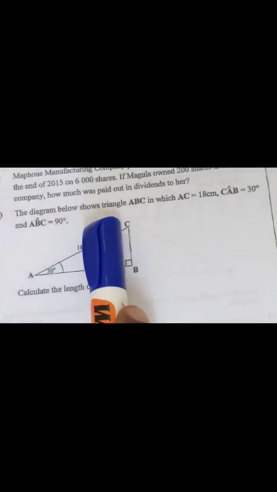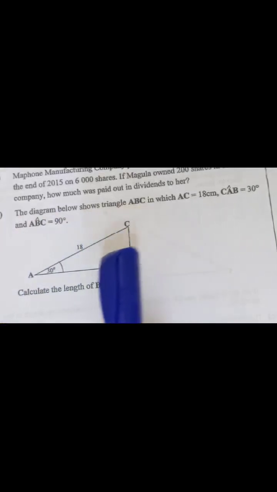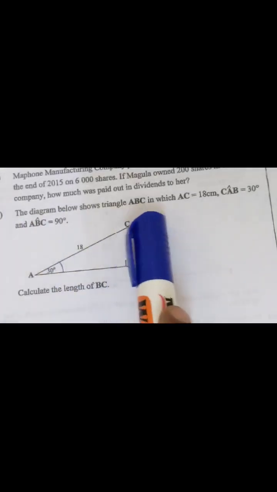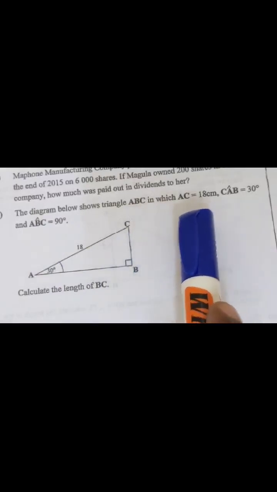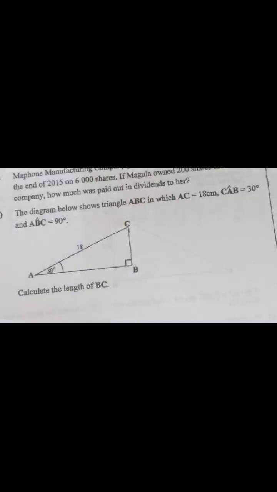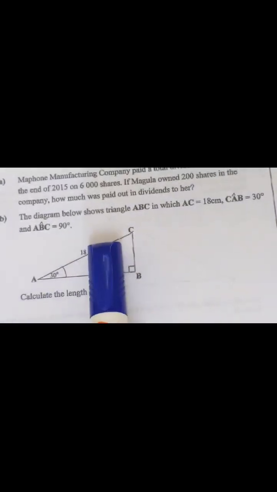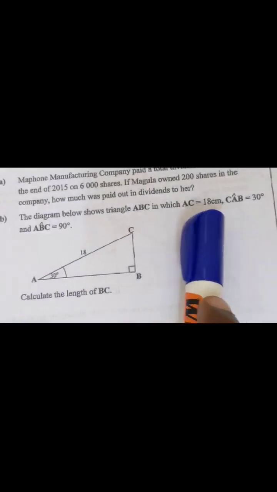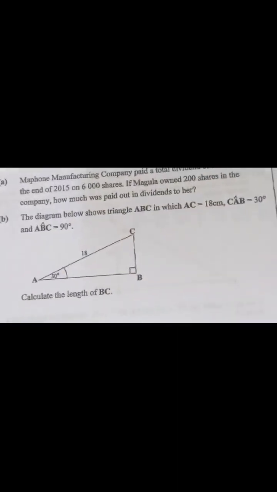The diagram below shows triangle ABC, the whole thing, in which AC, which is the hypotenuse, is equal to 18 centimeters, as you can see on the diagram there.